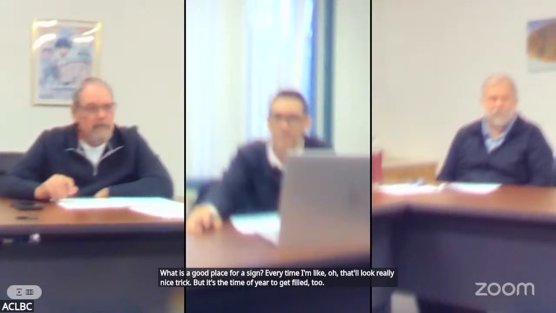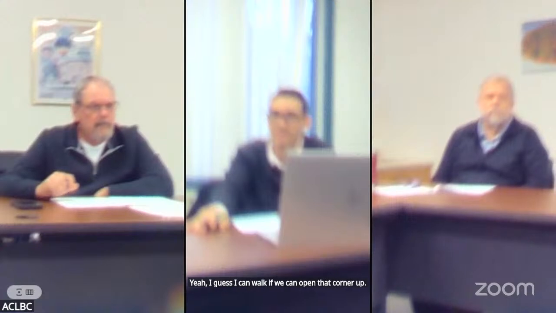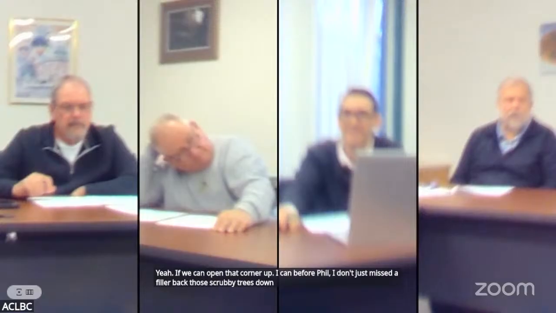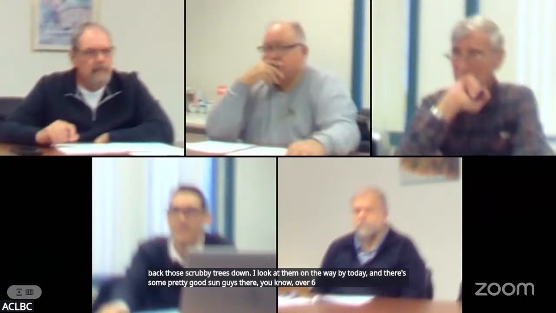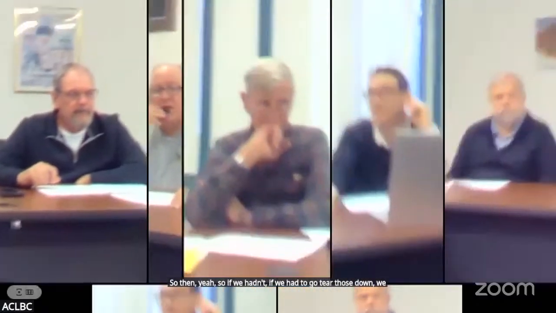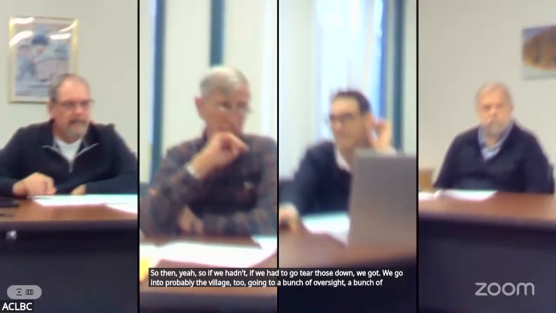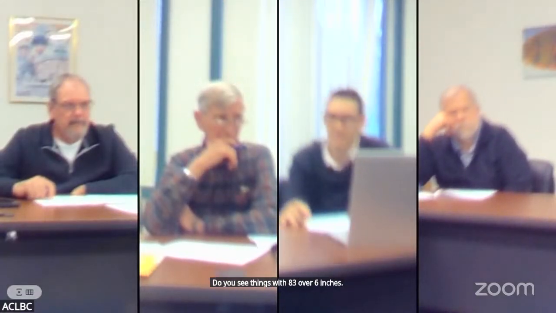Yeah, I guess I can come up, if we can open that corner up. I think if we pour fill on it, I knock those scrubby trees down. I looked at them on the way by today, and there are some pretty good signs, they're over 6 inches. So if we had to go tear those down, we'd probably go into the village too, into a bunch of oversight, SEQR and DEC things, because any trees over 6 inches they have to review.